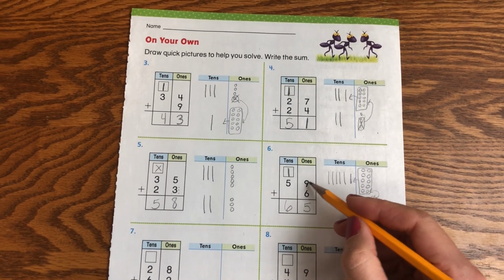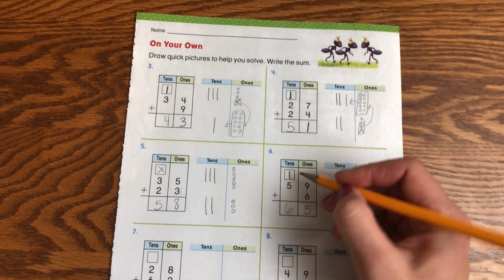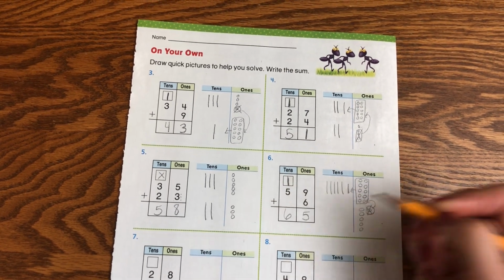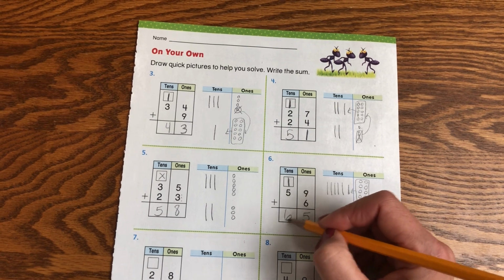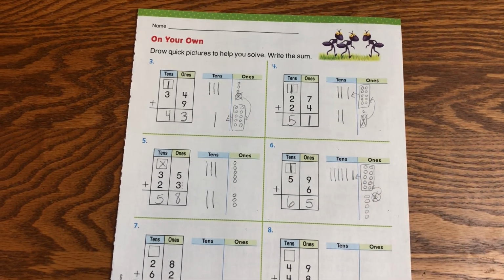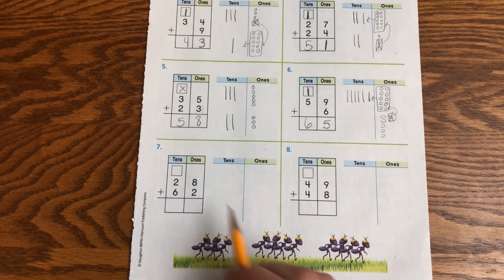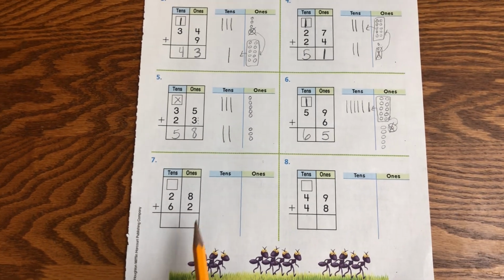And basically what we did, friends, is we did 9 plus 6 equals 15. That's a 1 and a 5 for 15. And then 5 plus 1 is 6. Good, let's move on. Number 7, read it with me, please.